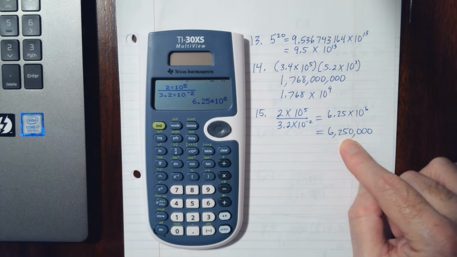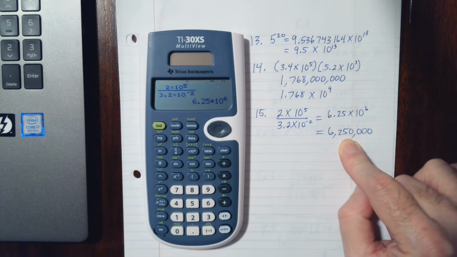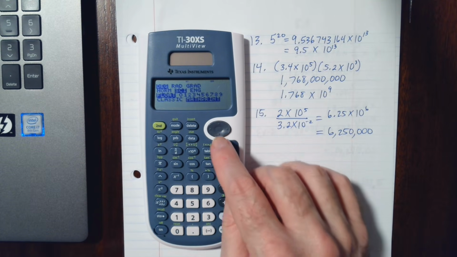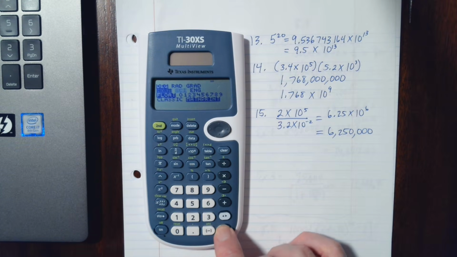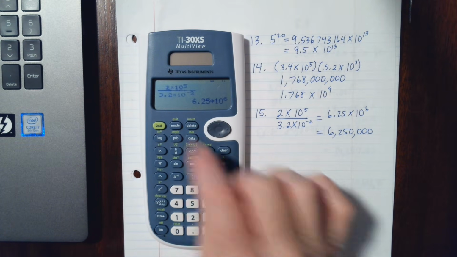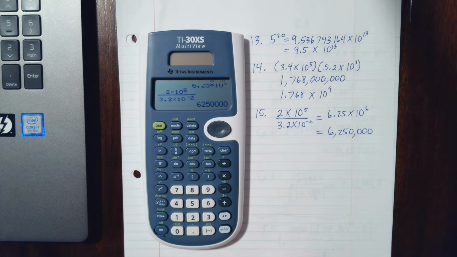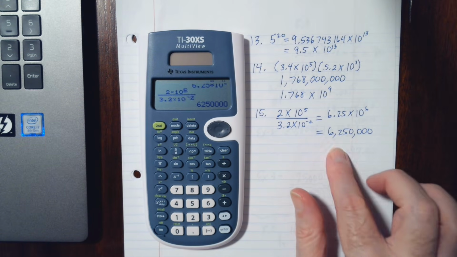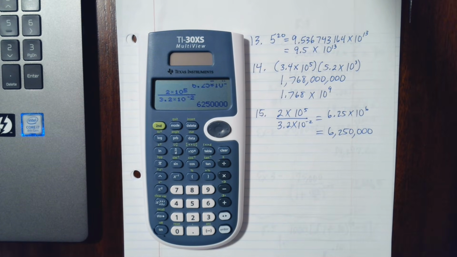Now if I want to change it to the regular standard notation, then all I have to do is hit mode and go back and hit norm for normal and second quit and hit enter. And notice we get the answer I have here. All right, and so that's your introduction to the graphing, to the scientific calculator that we'll be using this semester.